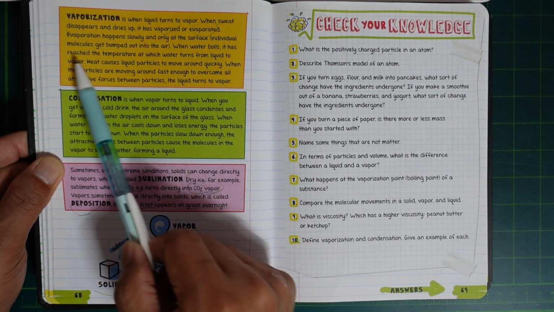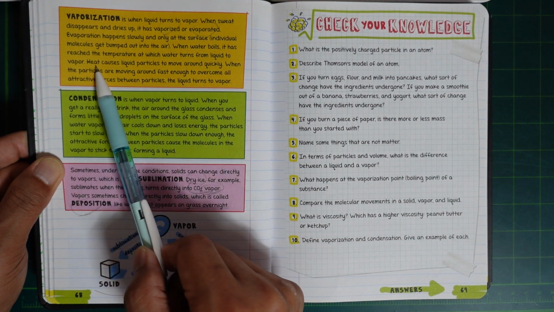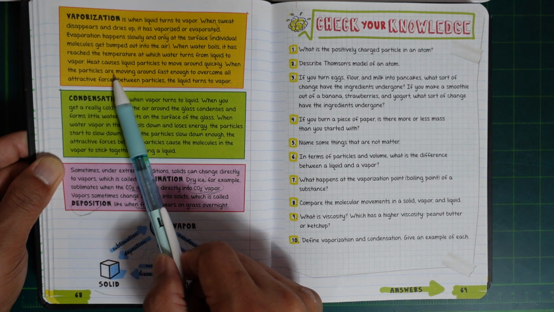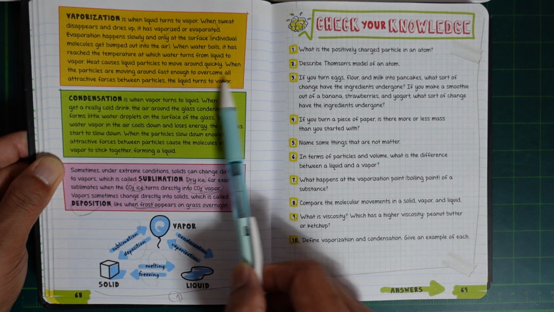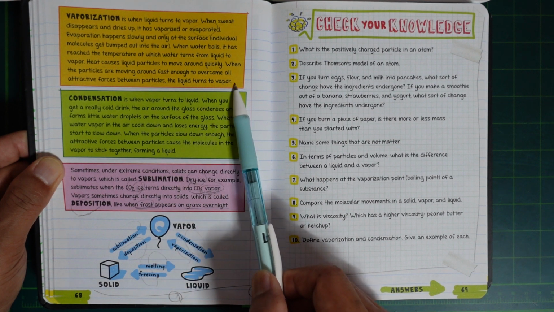When water boils, it has reached the temperature at which water turns from liquid to vapor. It causes liquid particles to move around quickly. When the particles are moving around fast enough to overcome all attractive forces between particles, the liquid turns to vapor.